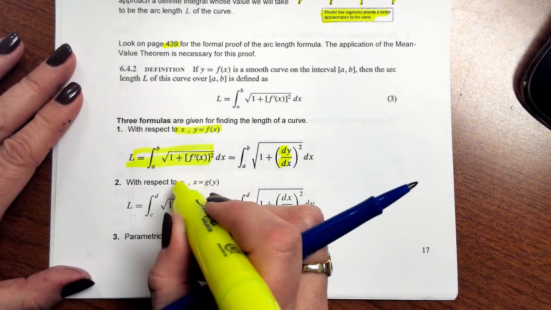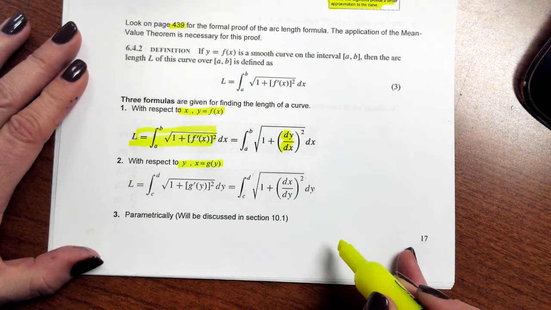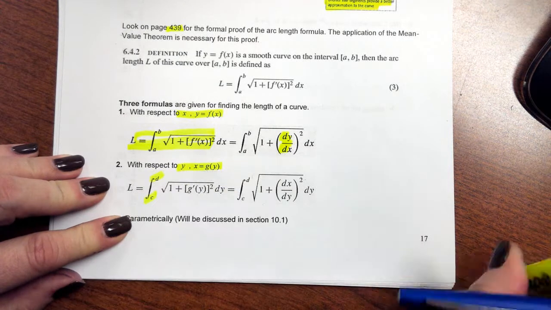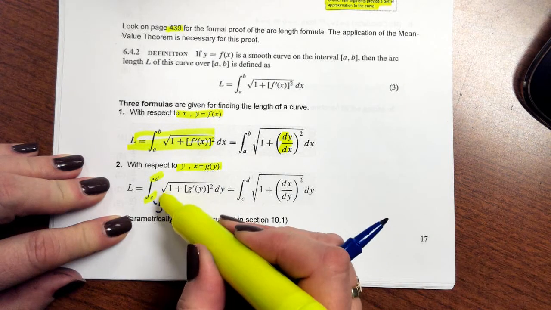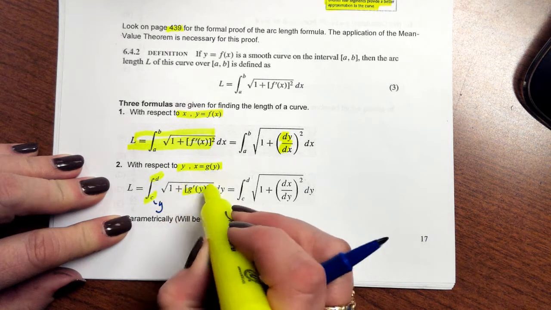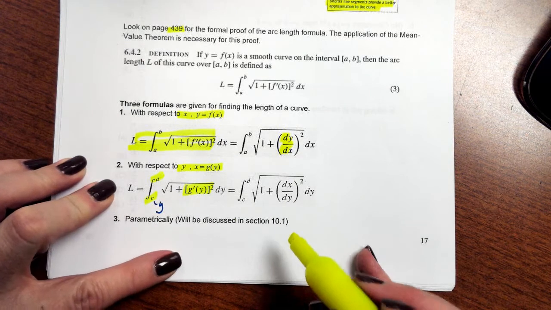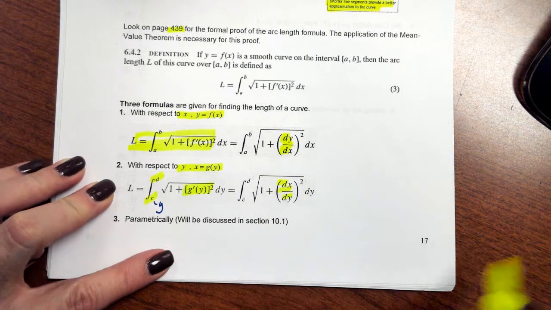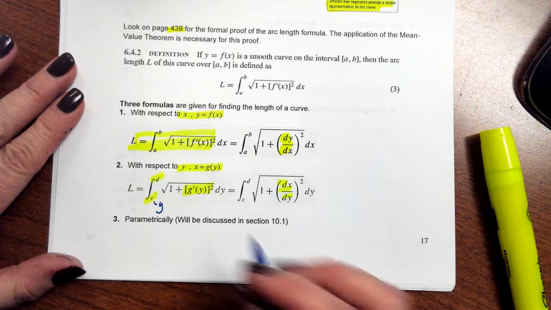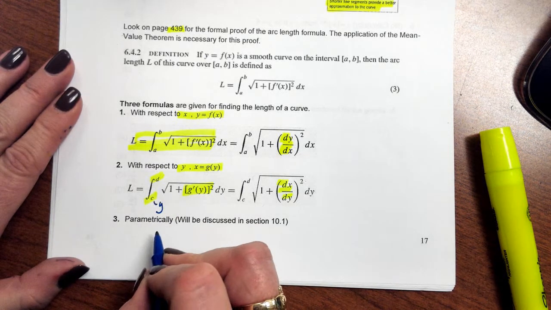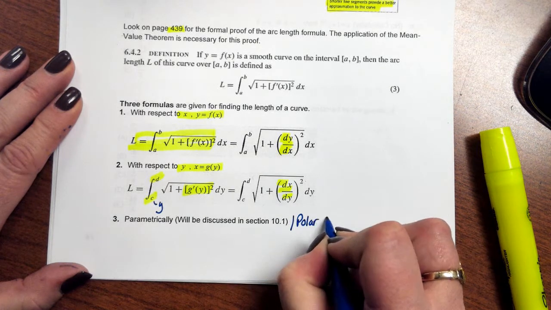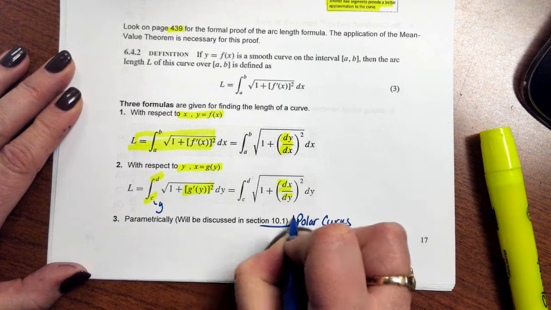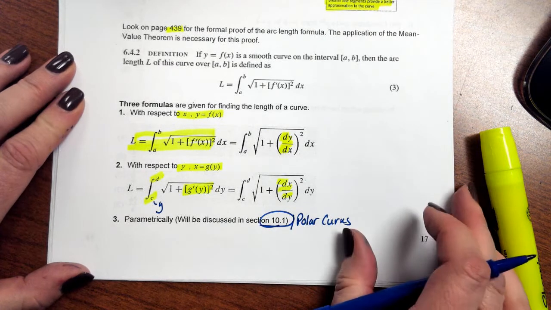If your function is with respect to y, where x is equal to g of y, then remember your bounds will be in terms of y. These will be y values. And again, it's still going to be the square root of 1 plus g prime of y to the second power. You have to take the derivative of g of y. Again, dx/dy would be your other notation for g prime of y. There's also another arc length formula we'll get to in chapter 10, which is for parametric and polar curves. So there will be another arc length formula when we get to chapter 10.